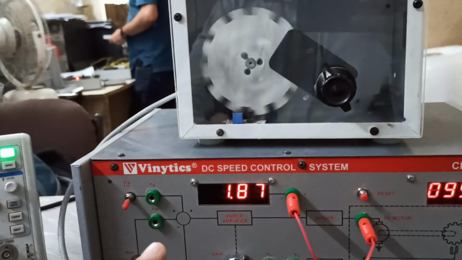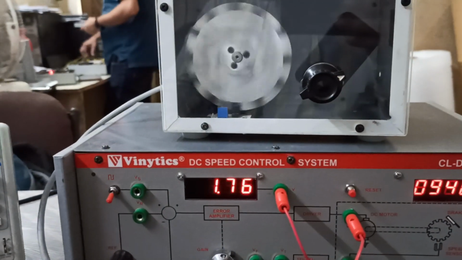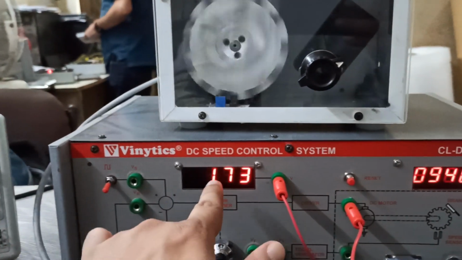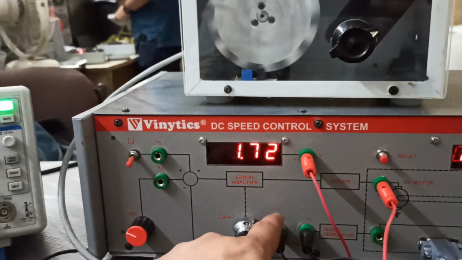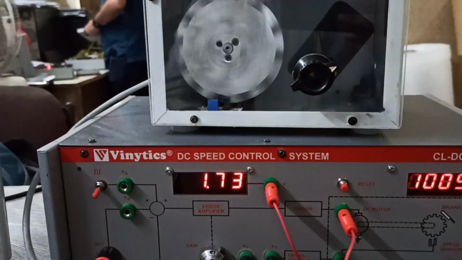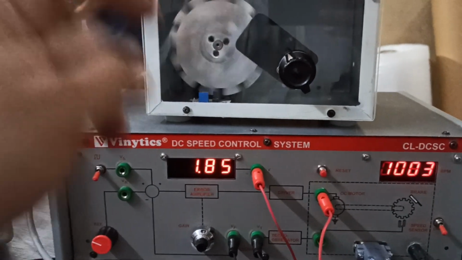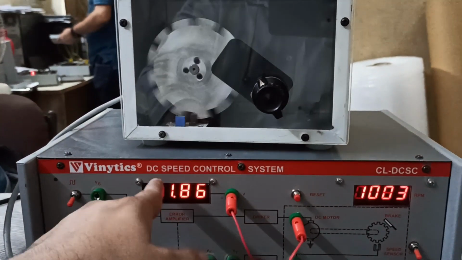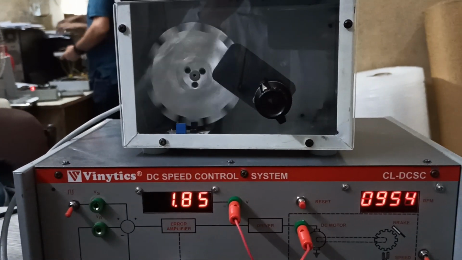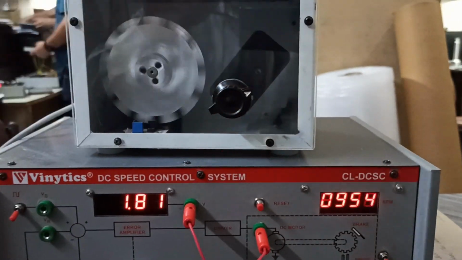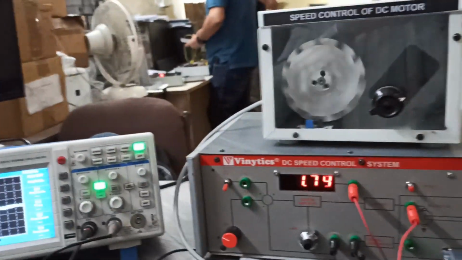The feedback is happening this way: the actual voltage which is being given to the motor is 1.73 volts, right? But as soon as the system is in closed loop and brakes are applied, the system tries to give more voltage to the motor so that it can maintain the previous speed. So this is our closed loop operation, and to get the proper waveform.